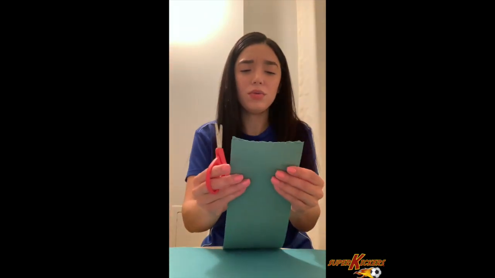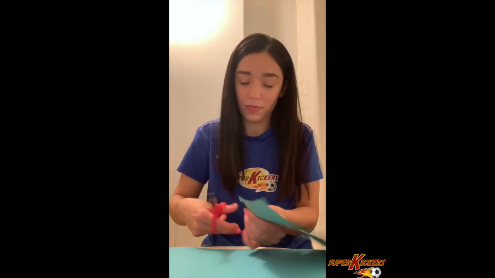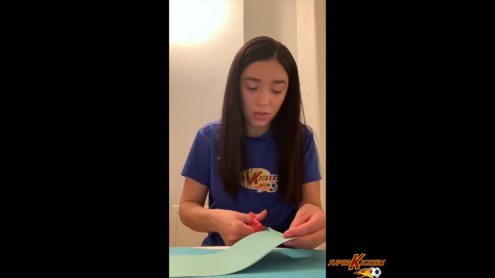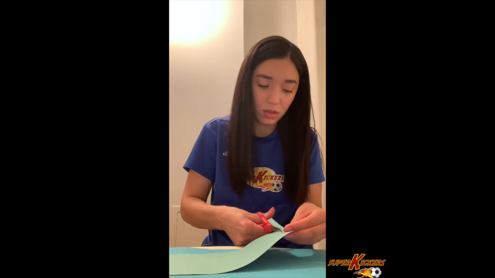And I think that's good enough. I'm going to cut this part off because it doesn't look cute. Don't worry, you don't have to be perfect doing art. Art is just for you to be creative and have fun. It's not for you to be perfect. So I'm just going to cut it like this to make it more like 3D grass.